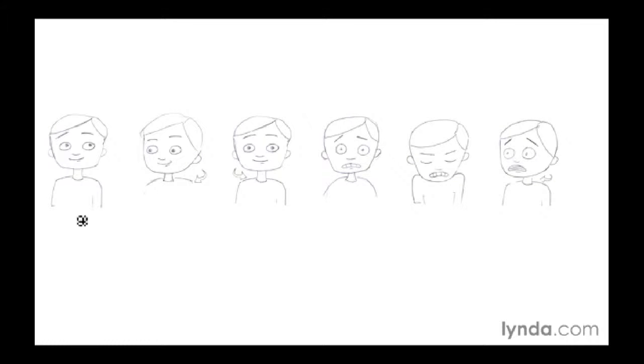So we're going to start off here with the character just kind of passing time, a very neutral expression. And then he's going to turn his head and observe something, turn back with that same neutral expression, almost as if nothing happened. And then here's where the fun part comes.